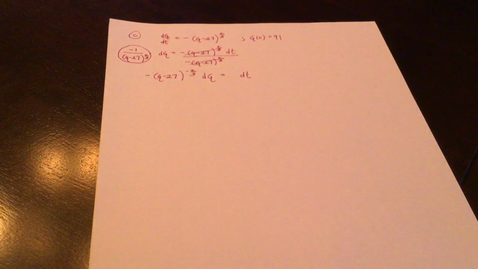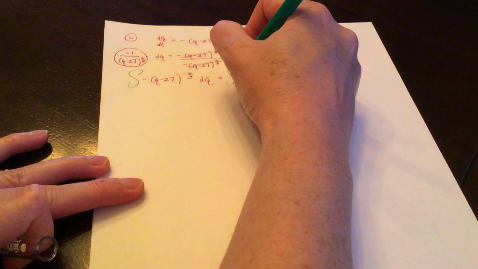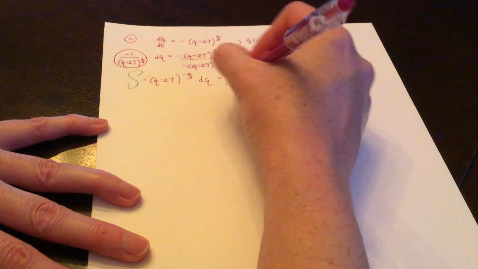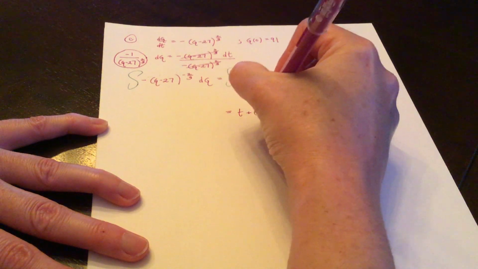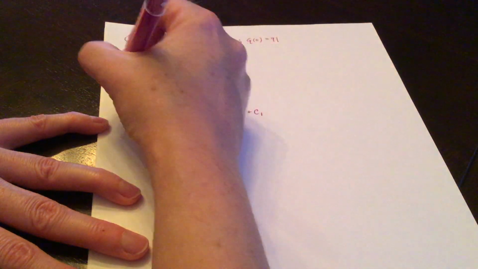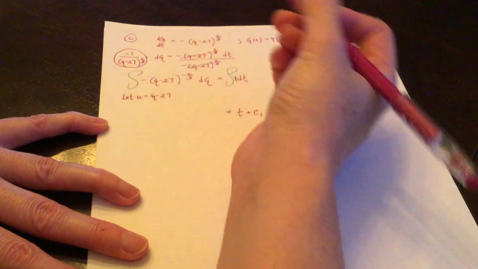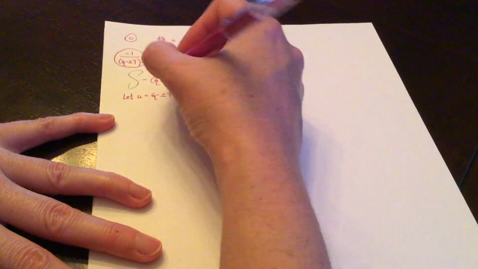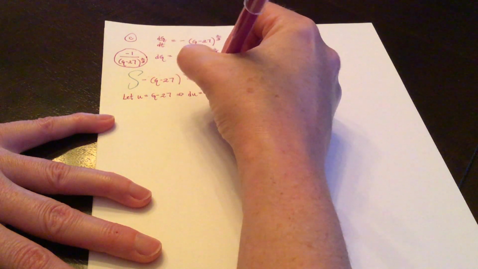And then now that I've separated variables, I'm just going to integrate both sides. Remember that there's a 1 as your integrand on the right side. So let's get the easy one done first. The right side is equal to t plus c1. On the left side, you could be careful about your u substitution, or you could do what I'm about to show in your head. The work is not required, just don't mess it up. But anyway, let u equal the inside function, and then du is equal to dg.